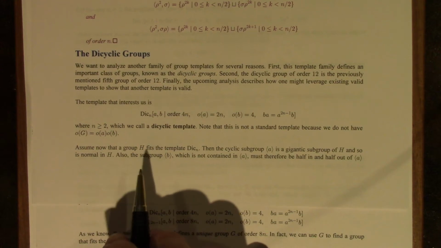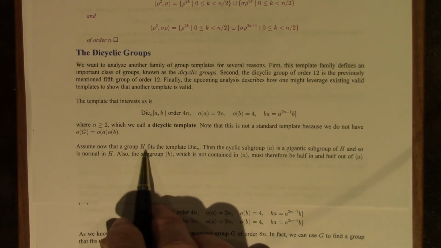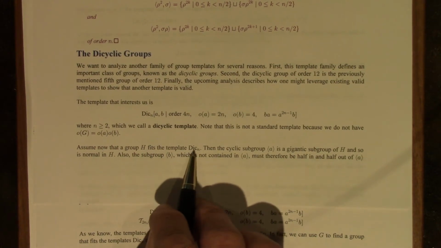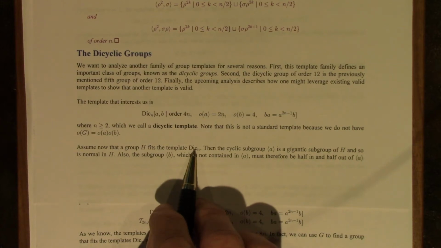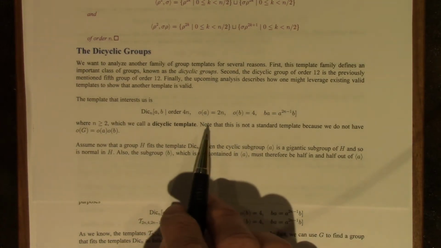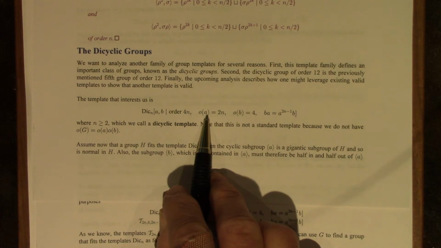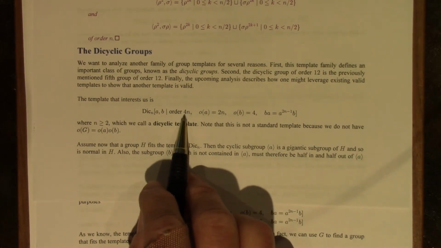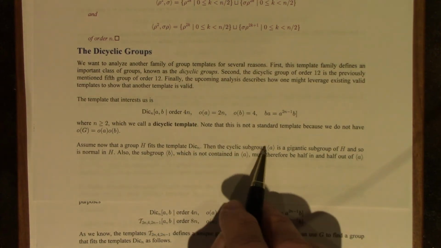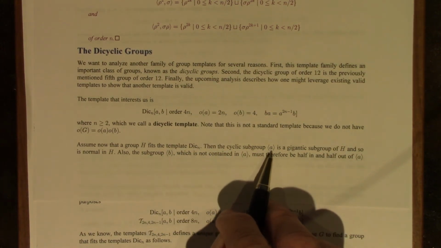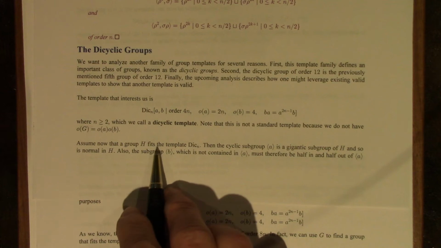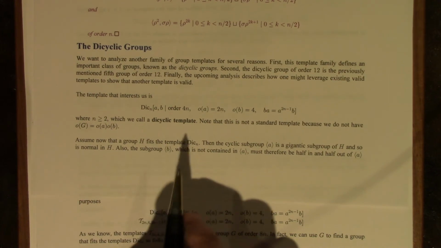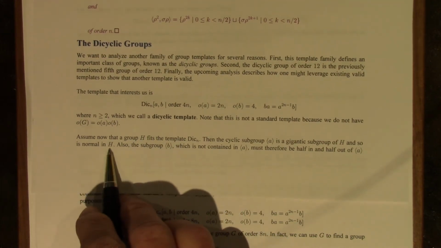Let's assume for a moment that a group H fits this template. Now the cyclic group generated by A has order 2n, which is half the order of the group, so this cyclic group is a gigantic subgroup of H. So it's normal in H.